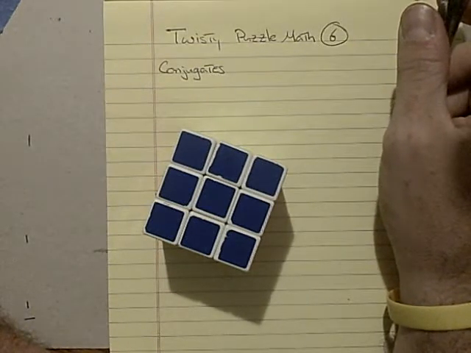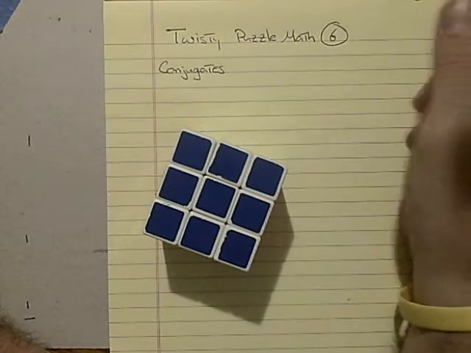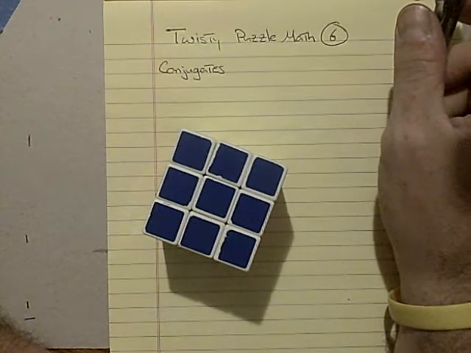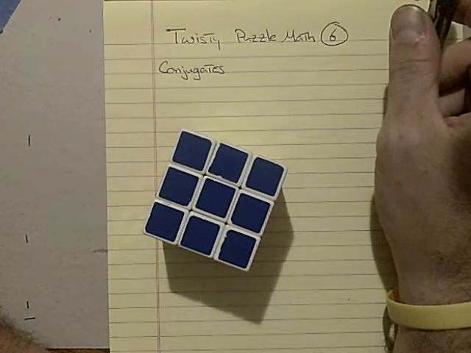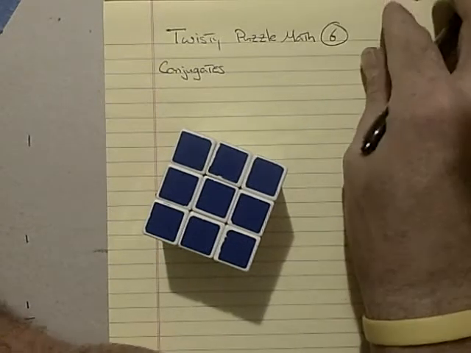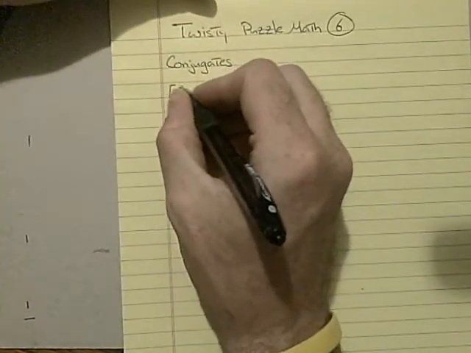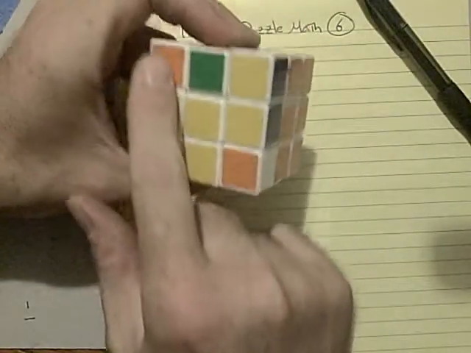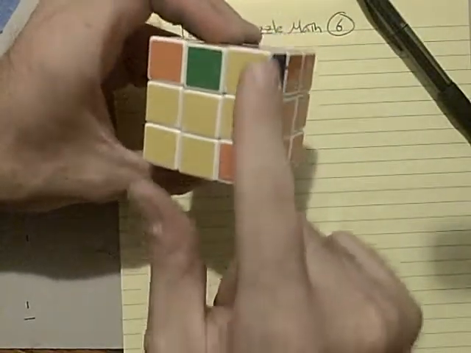So previously we discussed commutators as a way of generating some moves for the cube, to find ways of permuting the edges or permuting or twisting the corners. So let's use an example. The Z commutator, which is F commutator R, looks like a Z because those are the pieces that are affected.